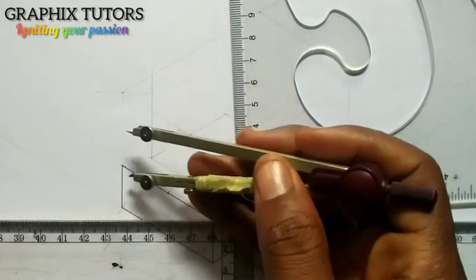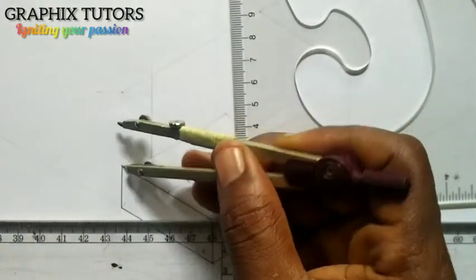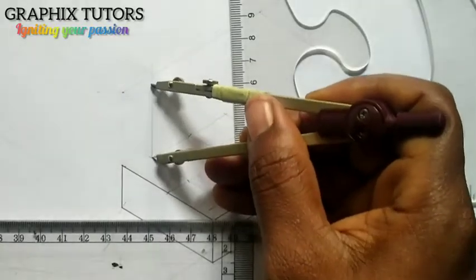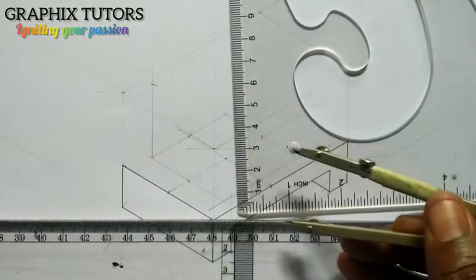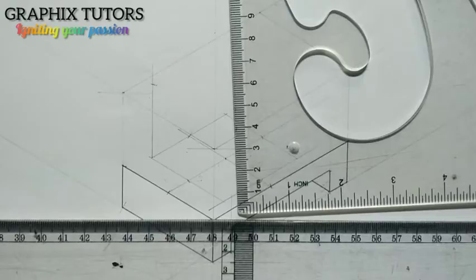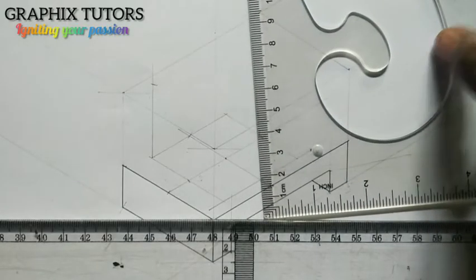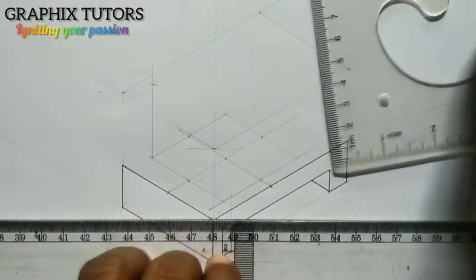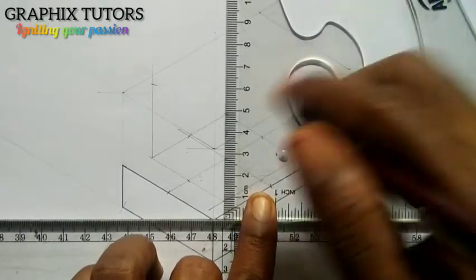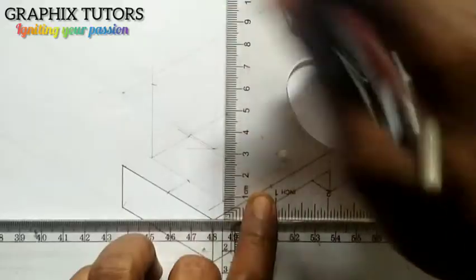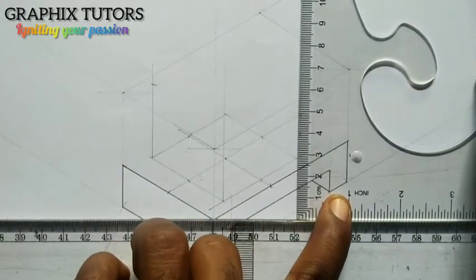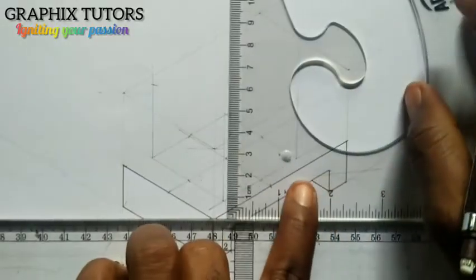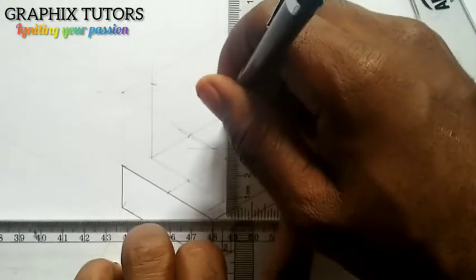So the distance from here to here, I'll place it here, and I'm going to cut. Right? After doing that, from this point here, I'll be projecting all of them at all these points. I'll project them up. From here to, I'll project it up. From here to, I'll project it up.